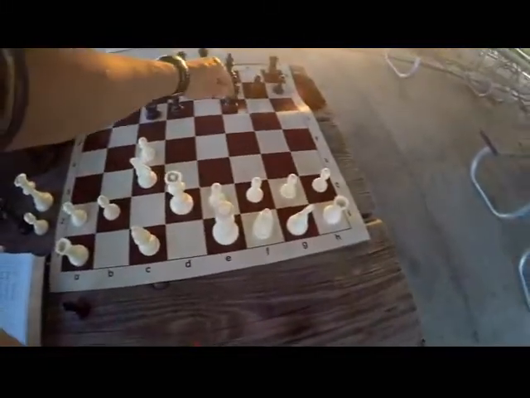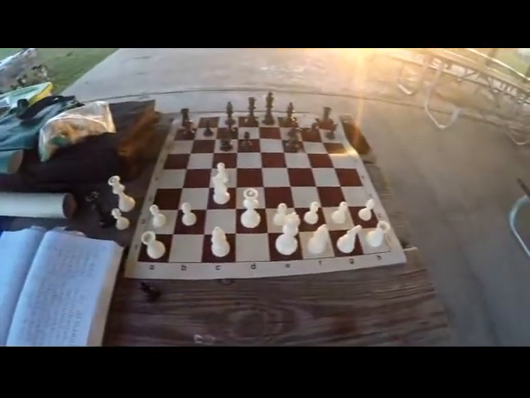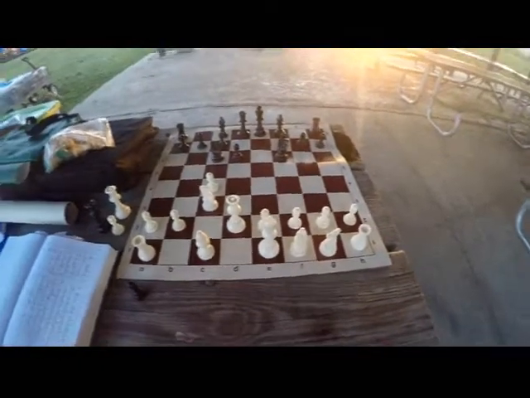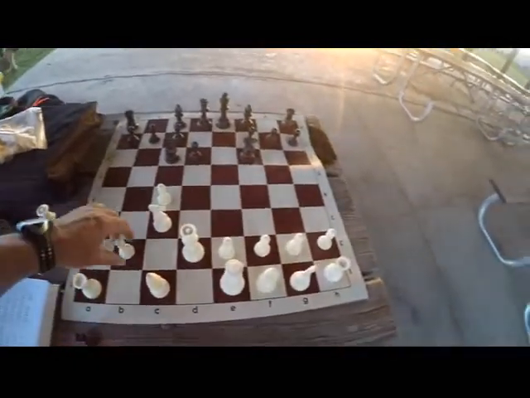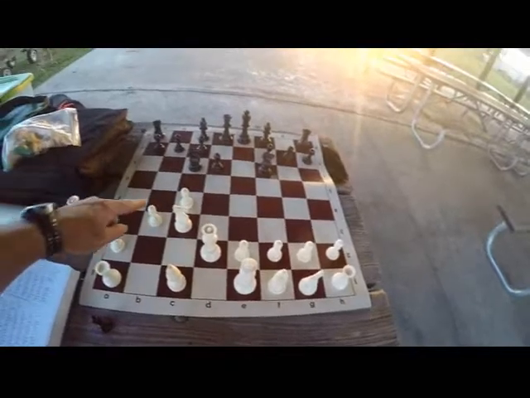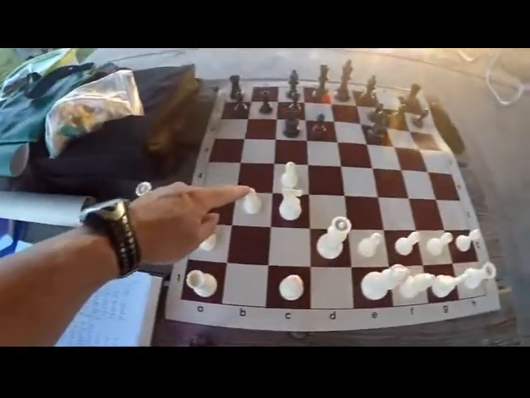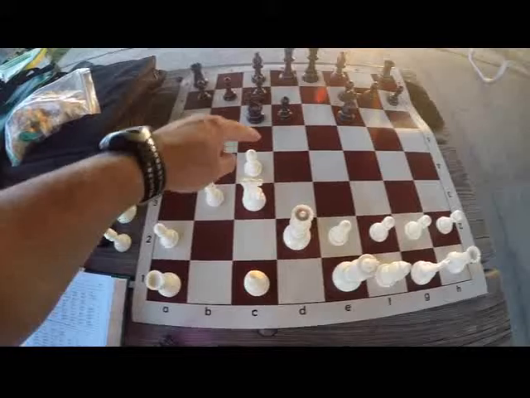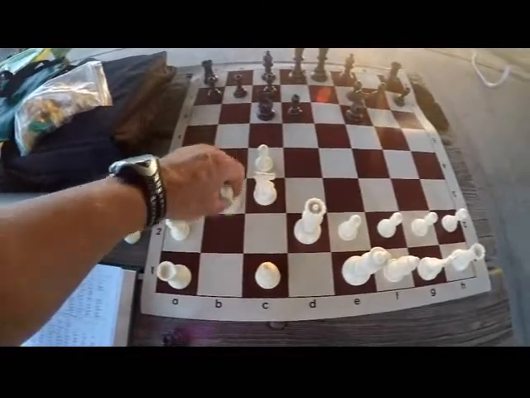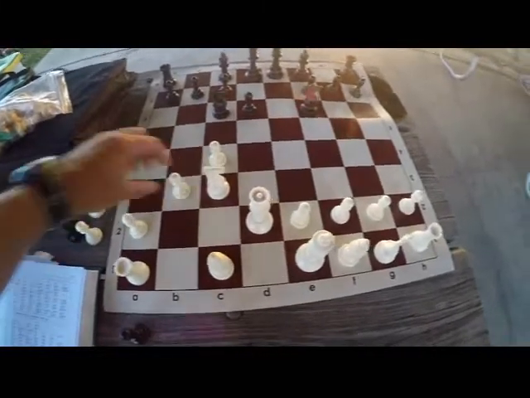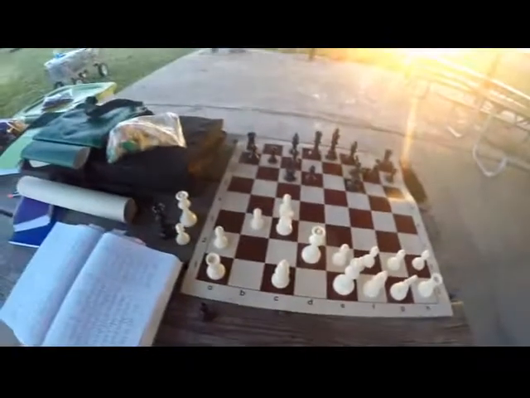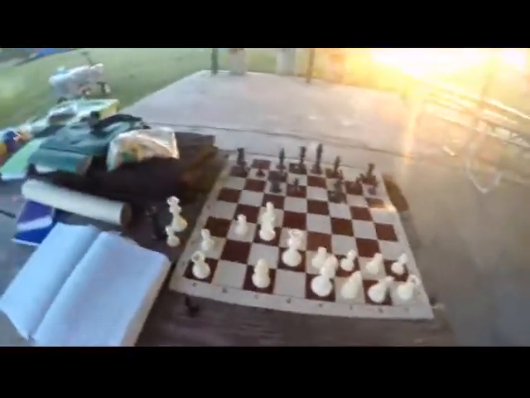And then black comes out to here, develops his other knight, and then here's where it becomes different. You go here, B3, right there. Okay, so you got this long pawn chain like this. You got this long wall of pawns, or pawn chain.